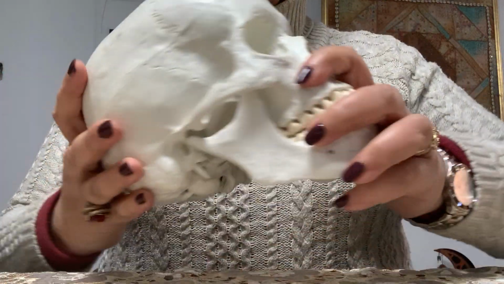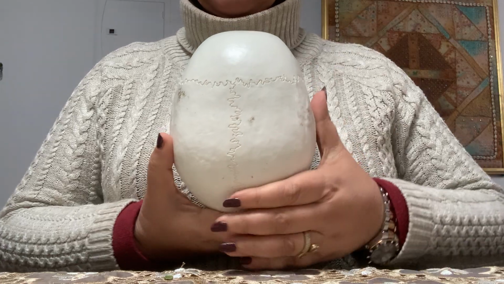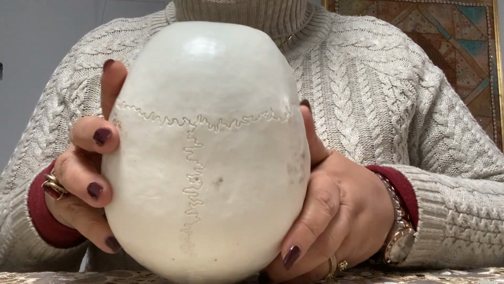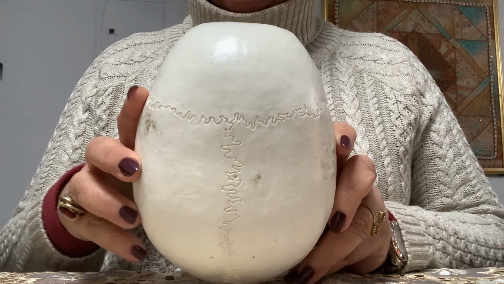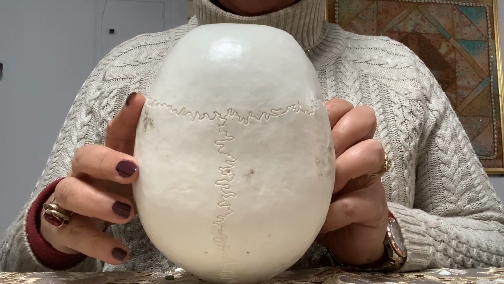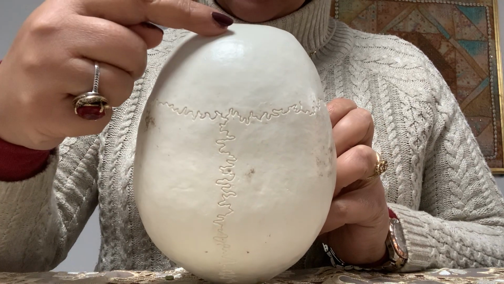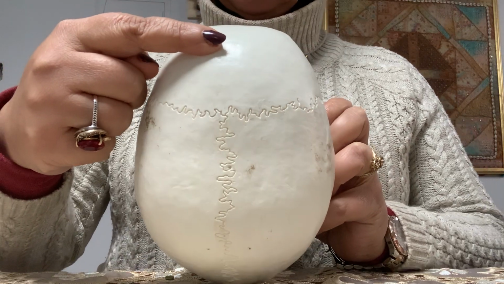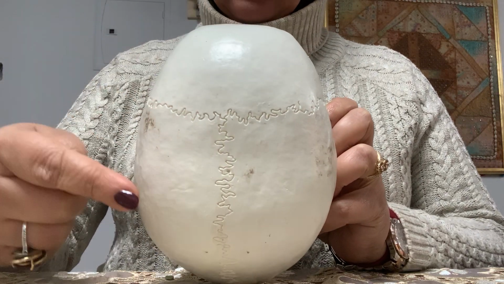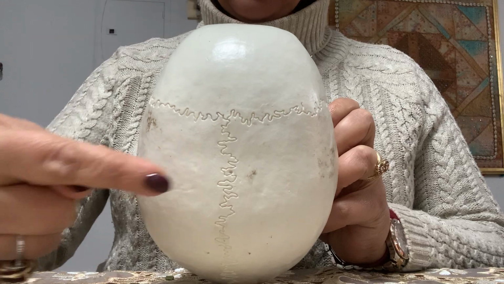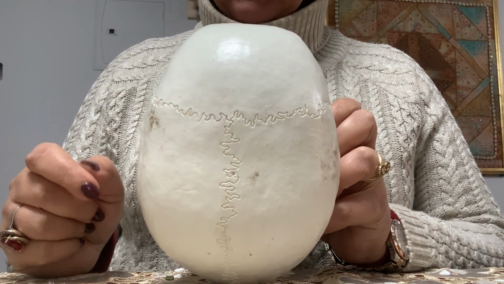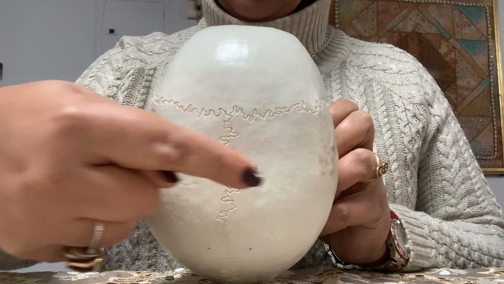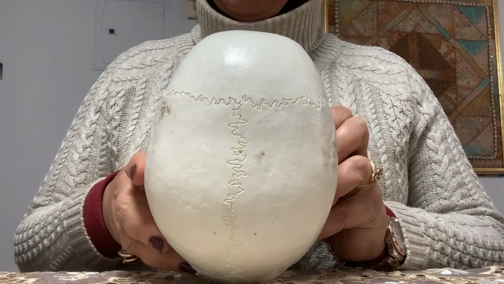We'll start by describing the norma verticalis. We'll look to the superior part of the skull. We can see here three bones. This one looking anteriorly and two other bones. This is the frontal bone, and these two are parietal bones.